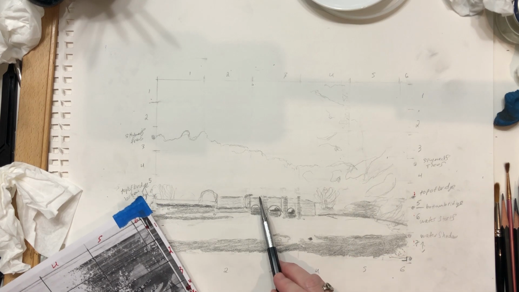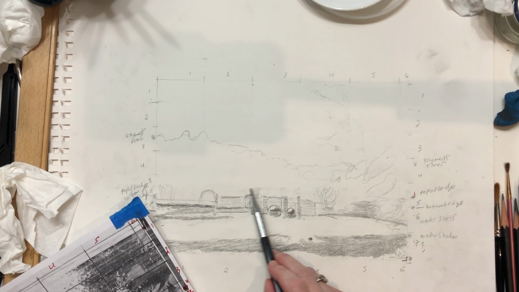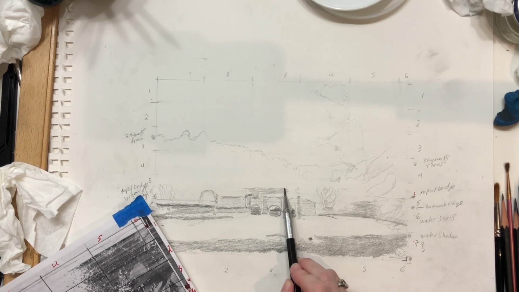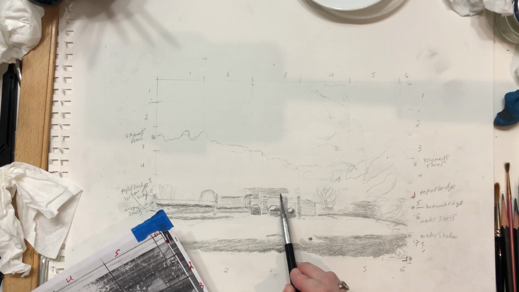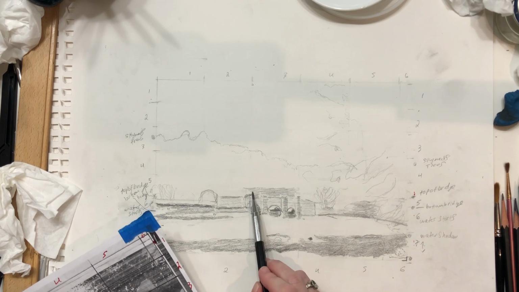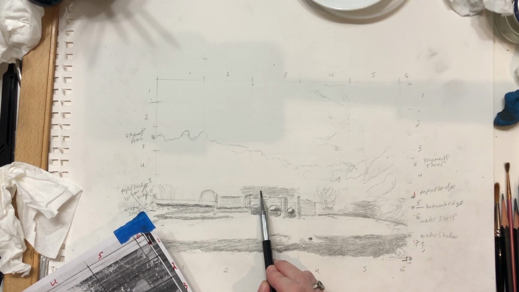And I've got this dark value behind the bridge, which is going to nicely cover over where I had drawn it before and I erased. There's a little bit of a highlight on the top, those top portions of the bridge, so I'll probably go back, put that in with a chalk pencil later.